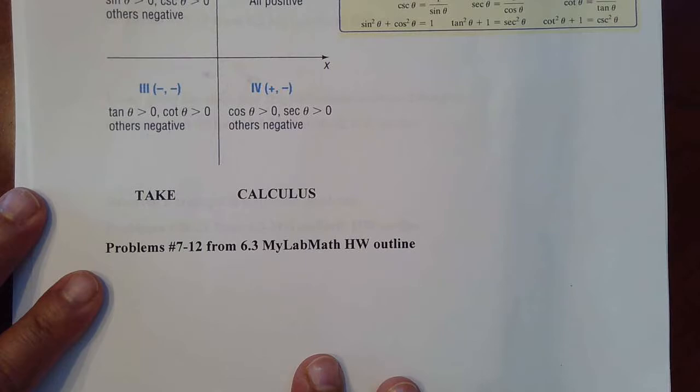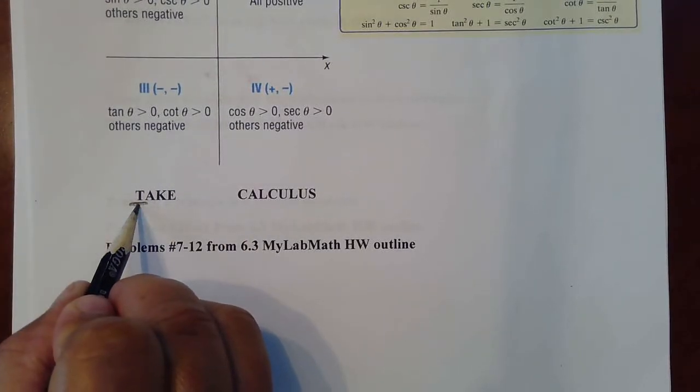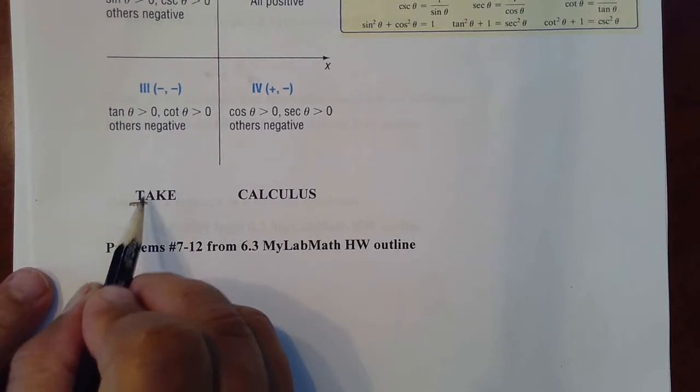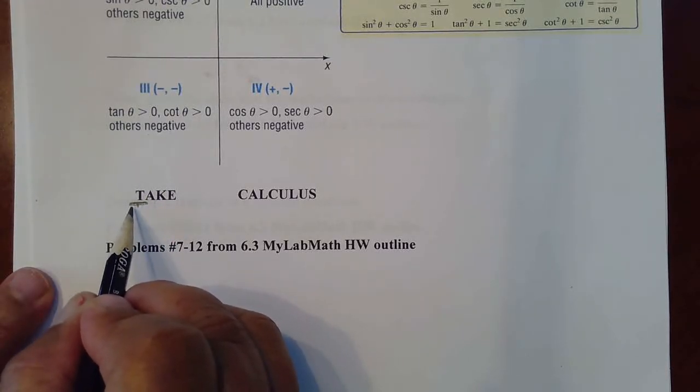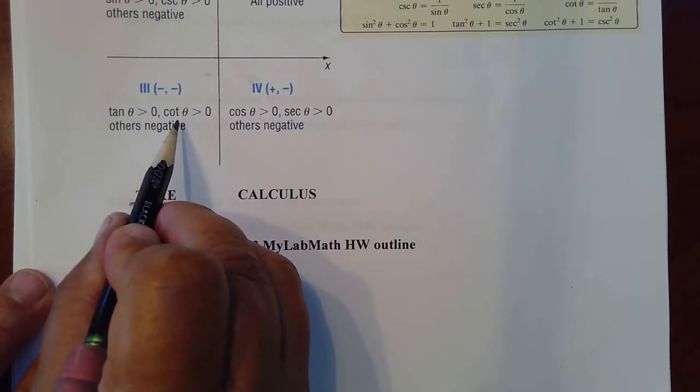When you get here, see T? Again, the first letter reminds you of the trig functions that are positive. Think of the most basic one, which would be tangent. It starts with that letter. So tangent is positive. This is the reciprocal cousin to tangent, and therefore it is also positive.